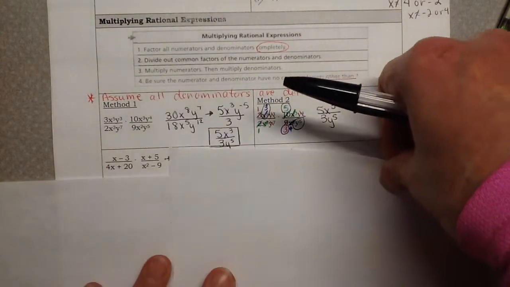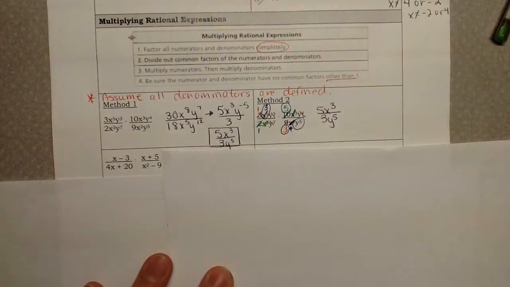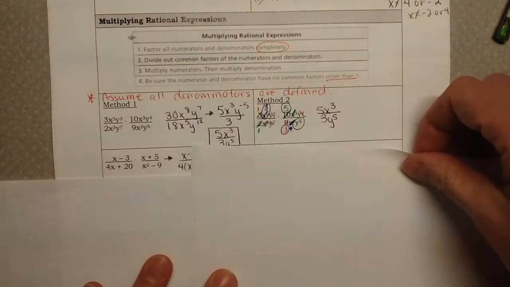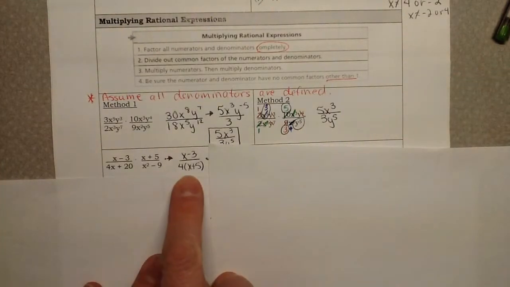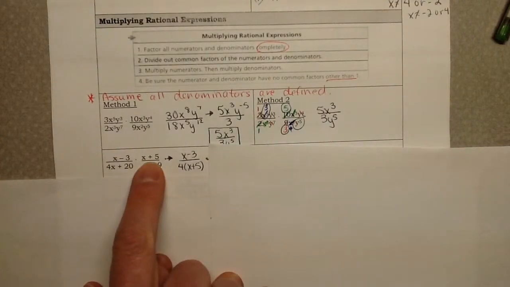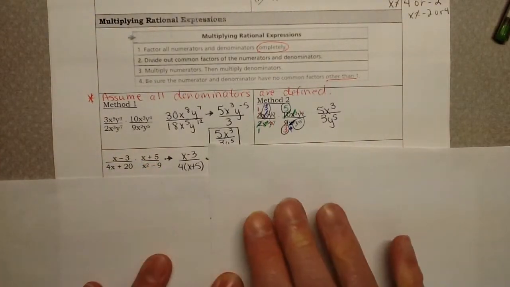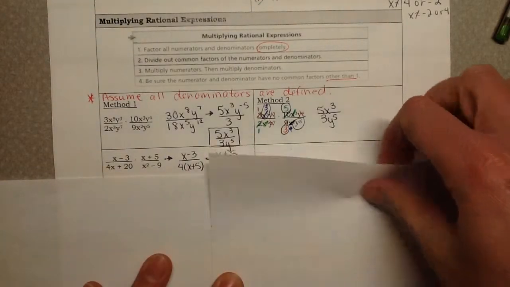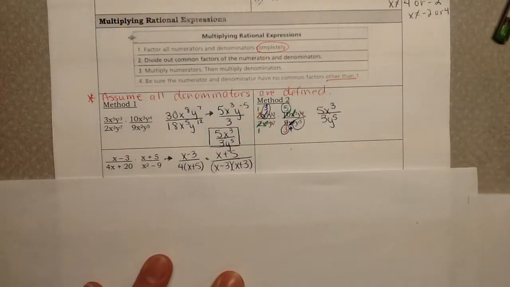All right, now we have another example down here, and we need to factor all the numerators and the denominators. If I factor the numerator, I can pull out a 4, and then I have x plus 5. Factor the denominator. This one can't be factored. It's x to the 1st, so it can't be factored anymore. But this is a difference of squares, so that factors into x minus 3, x plus 3.